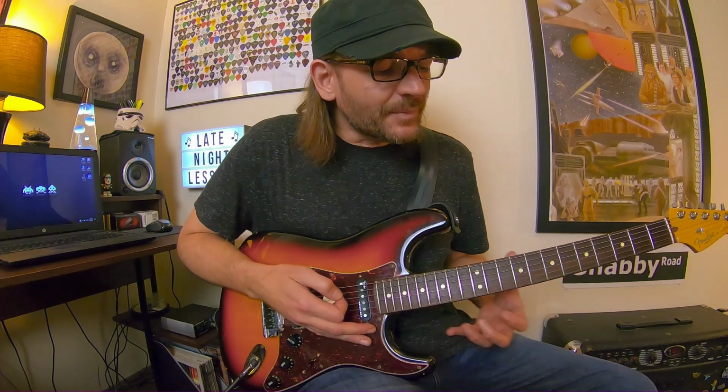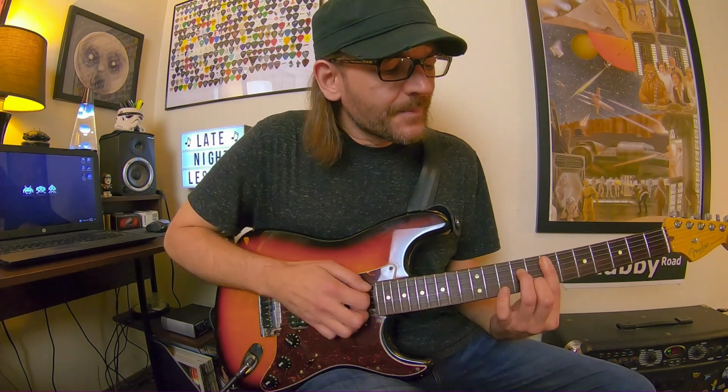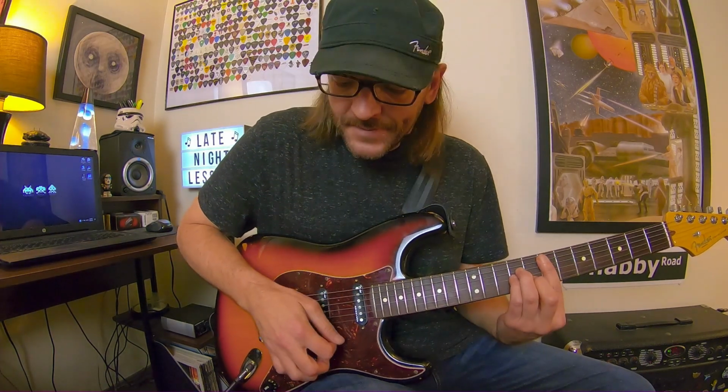So, we can definitely play the minor pentatonic over either E minor or E minor 7. That's pretty obvious, since the notes from those 2 chords, E minor and E minor 7, also live in that minor pentatonic scale. So that fits together like pieces of a puzzle, right? That's very common knowledge.